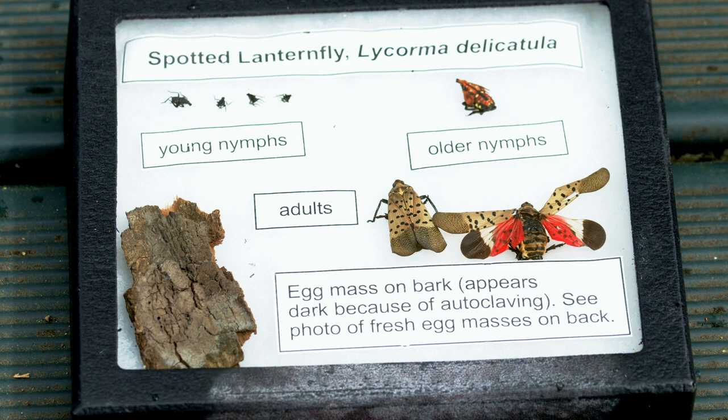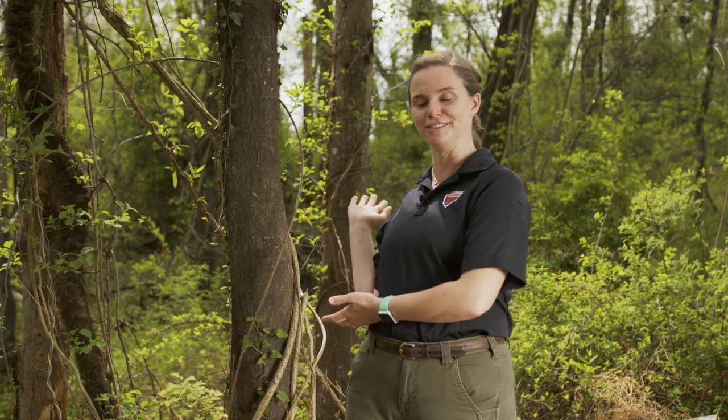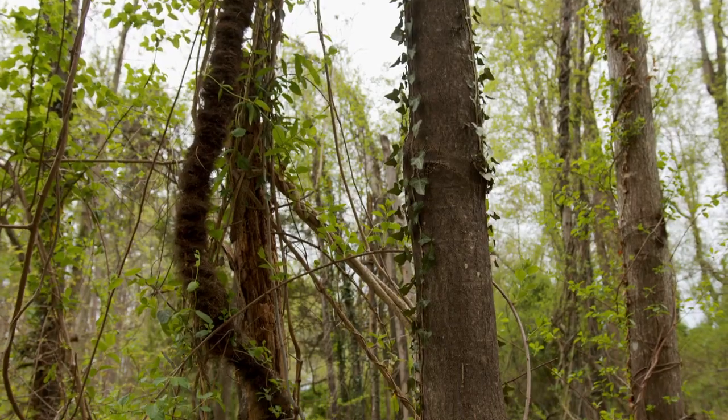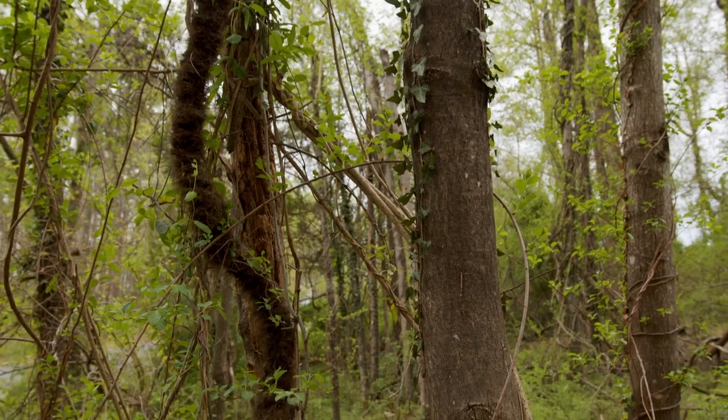The next invasive insect that we'll talk about is spotted lanternfly. Spotted lanternfly is an invasive insect from Asia, first detected in Pennsylvania in 2014 and then found in Virginia in 2018. This invasive insect has a large host list as nymphs, but its preferred host is tree of heaven, Ailanthus altissima. Spotted lanternfly has a 1-year life cycle in Virginia.